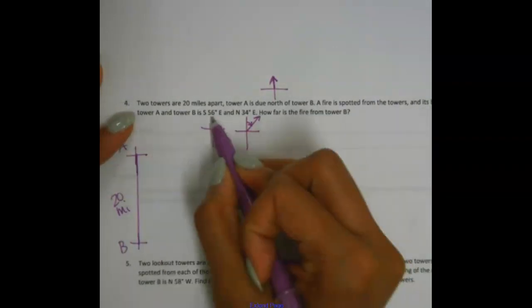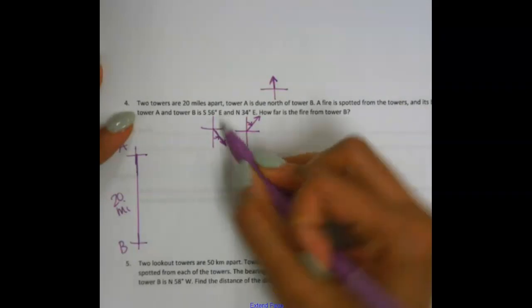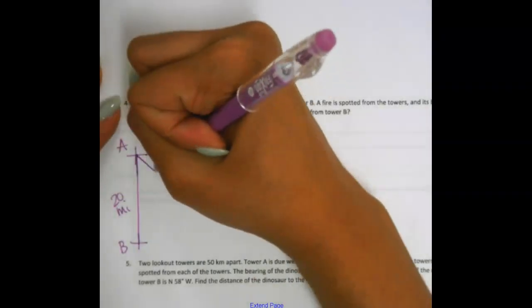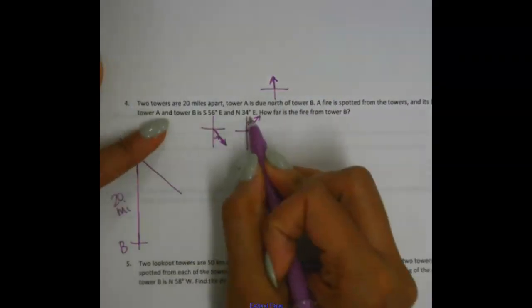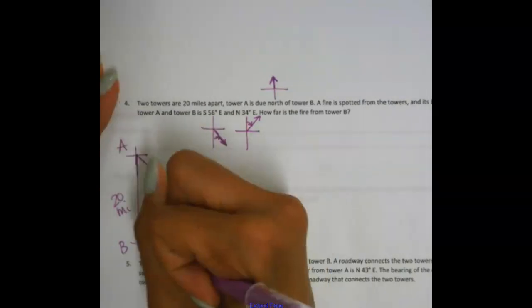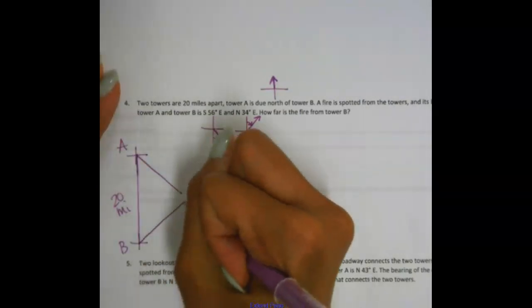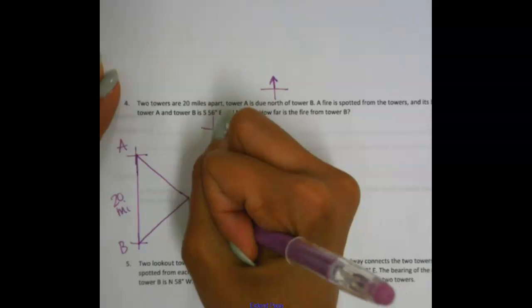A fire is spotted from the towers, and it's at a bearing where Tower A is south 56 degrees east. Well, we talked about it here. So that's going to be going in this direction, southeast. And Tower B is north 34 degrees east. It's going up. So it's going to be about here. This is your fire.